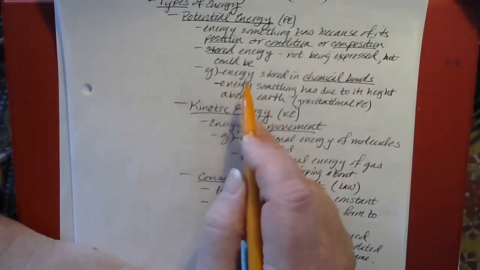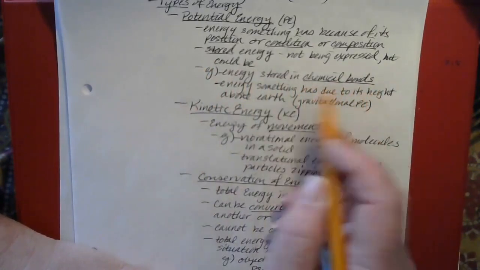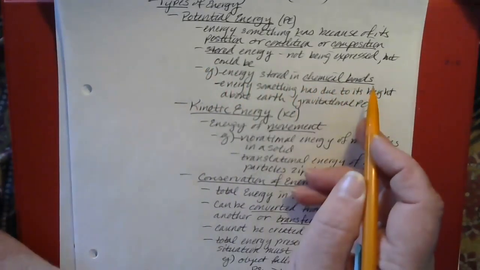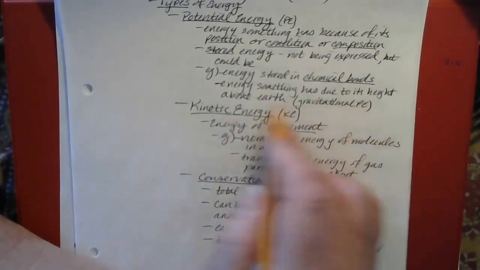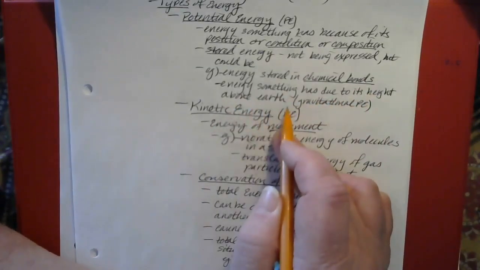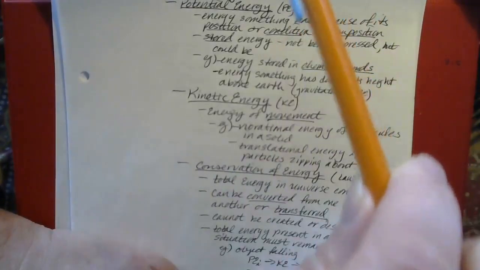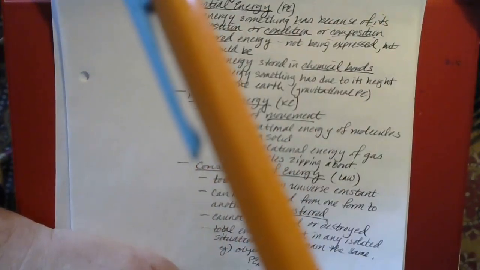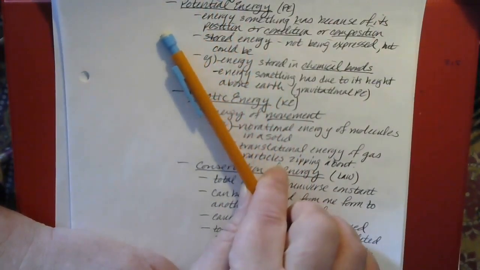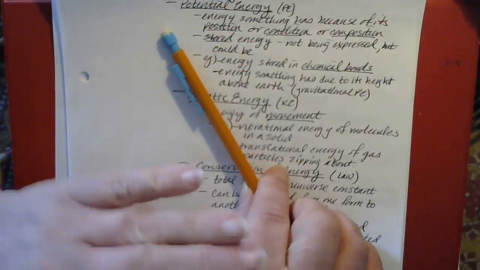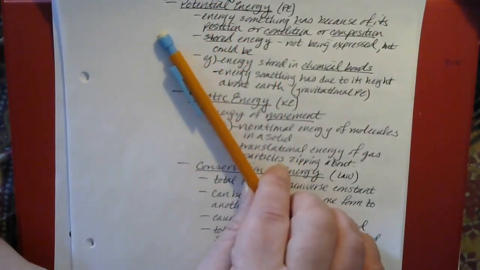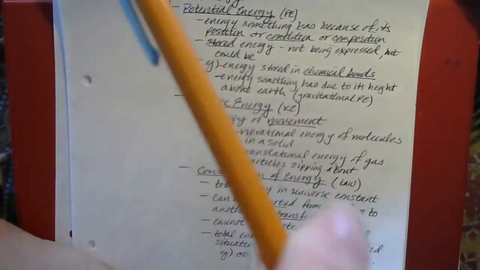Some examples of potential energy would be the energy stored in chemical bonds. So chemical energy is a form of potential energy. And also the energy something has due to its height above the Earth. That's called gravitational potential energy. So if I take this pencil and I raise it up to this height here, as you can tell, it's pretty close to the camera, it has a certain amount of potential energy. If I put it down here, it has less potential energy because it's lower relative to the surface of the Earth. And so that is energy that's based on its position.